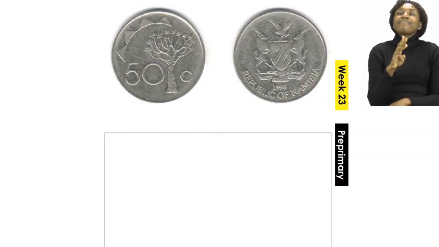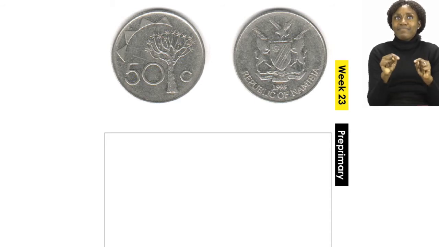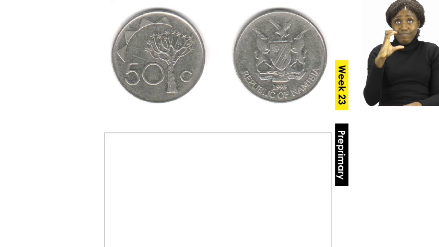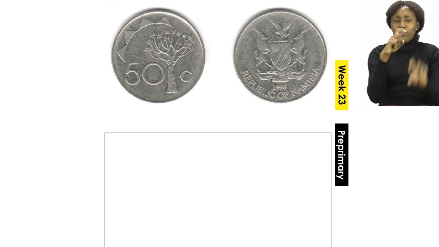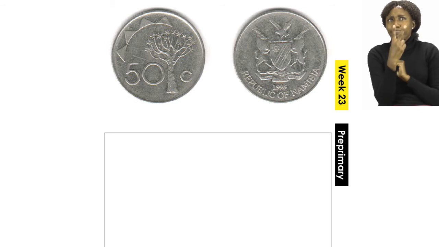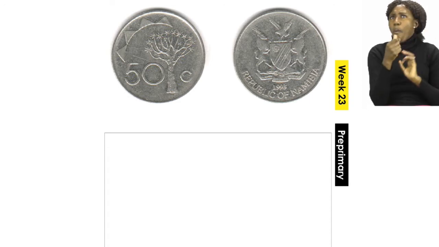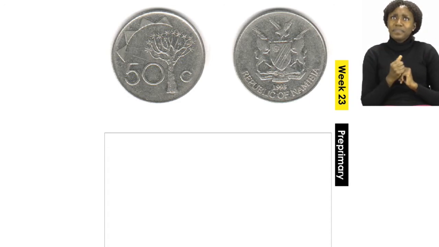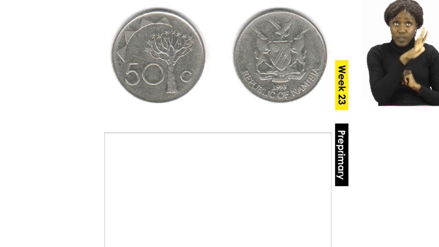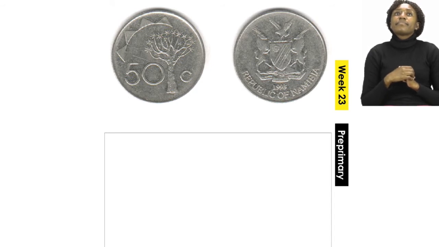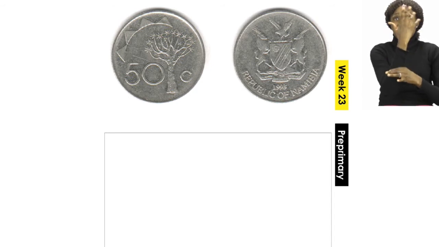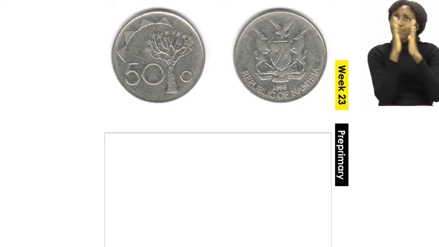On page 13, it's going to be our job to look at the 50-cent coin and then draw in the box below. Now, this is our 50-cent coin. As you can see, we are very lucky to have a beautiful coin like this in our country. You can see that we have a big number, a 5 and a 0 on the first part of the coin, the top part. And there is a tree. Try to make sure that you draw the same things you can see as well.